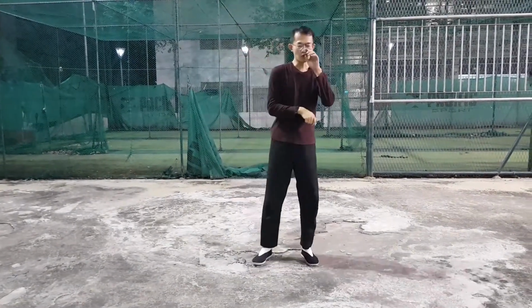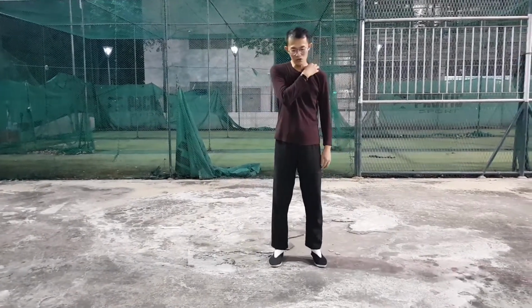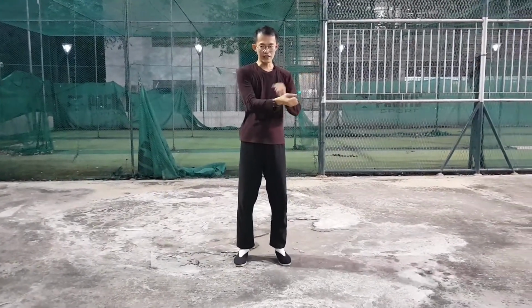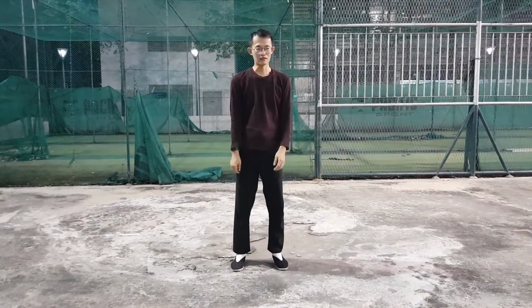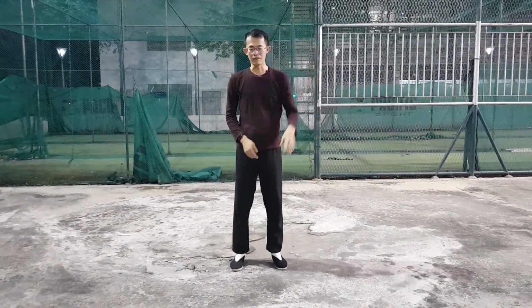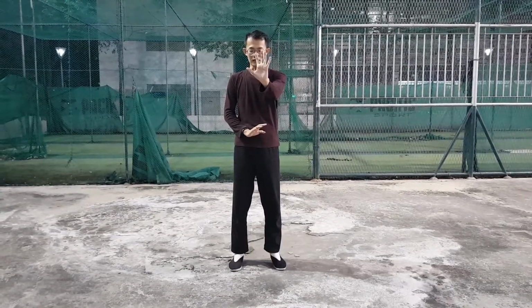Okay, correct. Okay, so because we are going to do static movements today, right? So what I want you to do is, we are going to do the left side and the right side because you are not going to move, right? So you need to turn your waist. Okay, turn your waist. When we start off, we always start off at this side. So let's say we start off the 三体式 this way, right? So we are curling in.